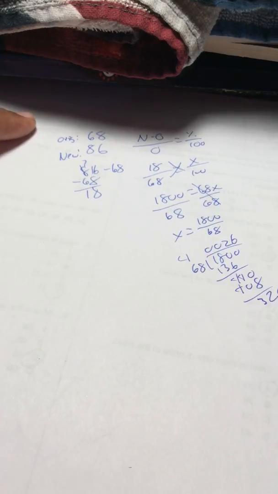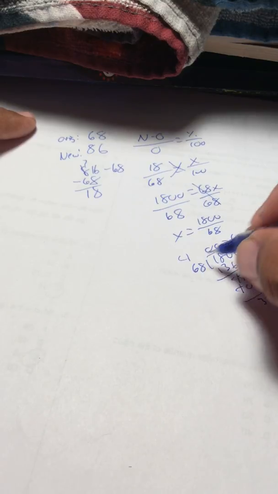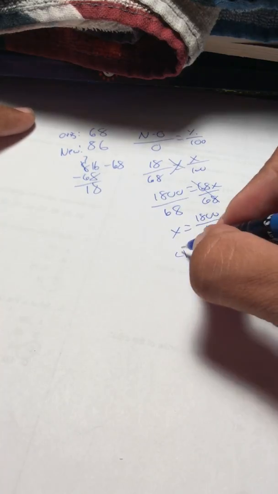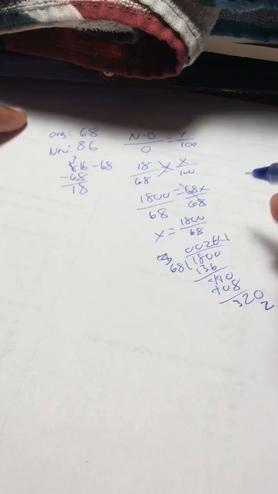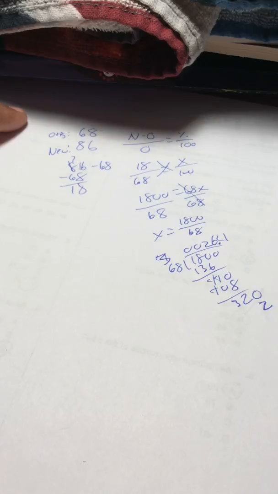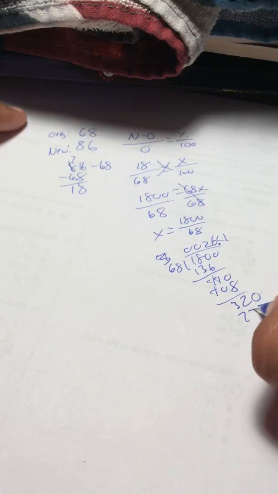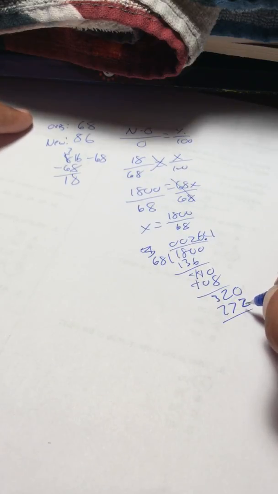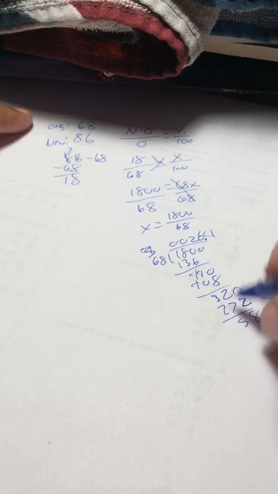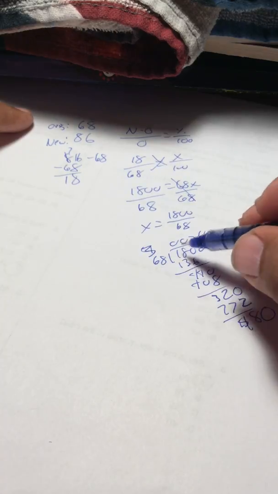Then 5 is too much, let's go with 4. 4 times 8 is 32. 4 times 6 is 24 plus the 3, 27. This subtracts, it's 48 with 0.